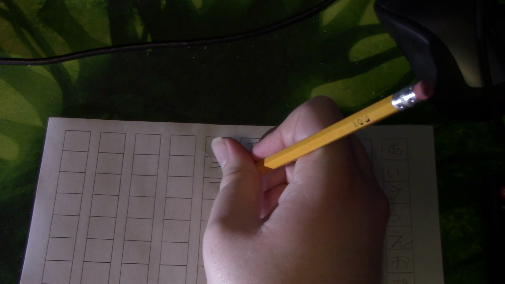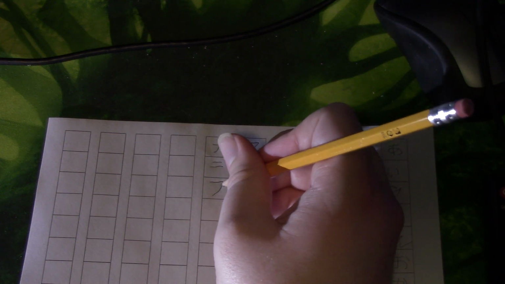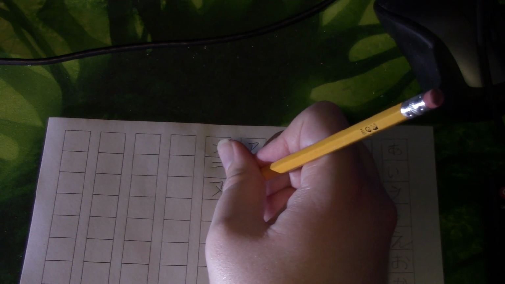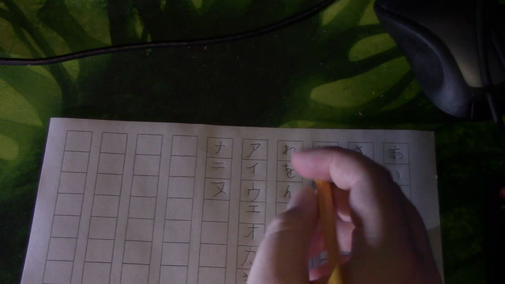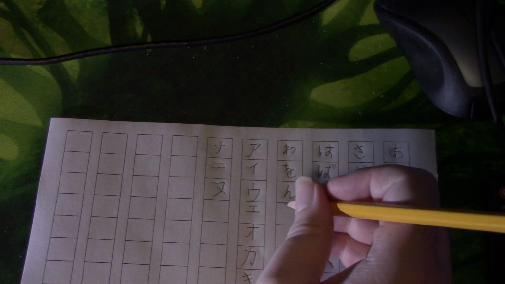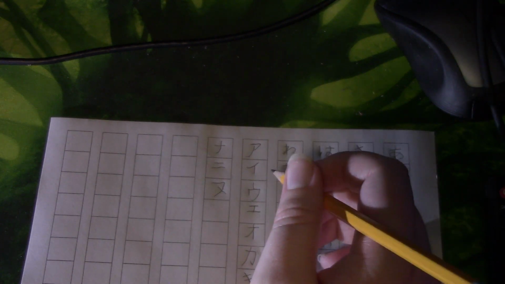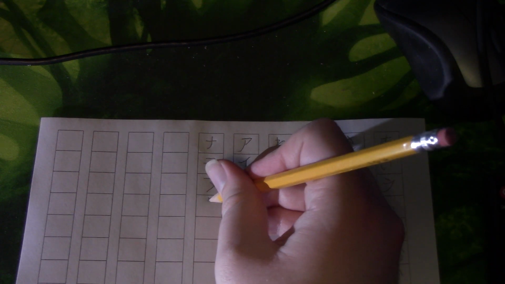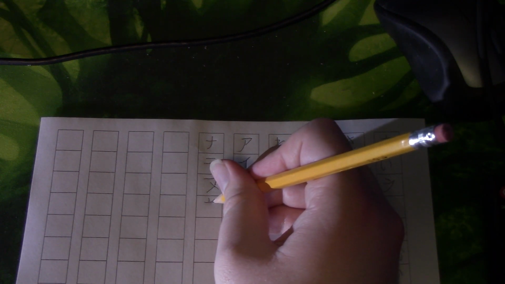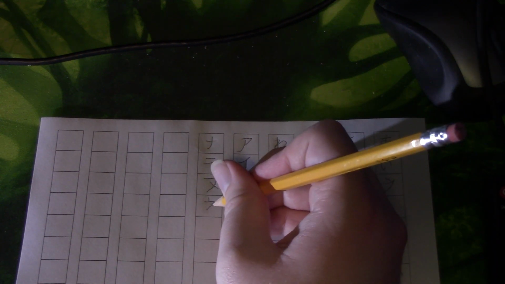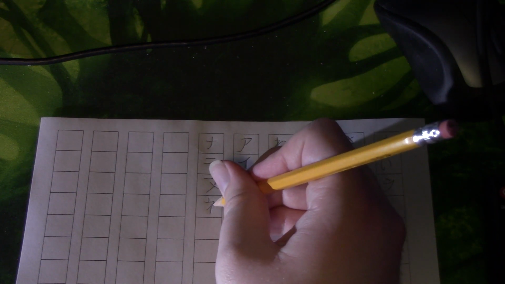Next up is nu, which is just like so, and this is where we draw the line through. Ta-da! All right, but again, don't put another line here because that's not the correct thing. Next up is ne, which is just a simple stroke, stroke down, and stroke to the side. I did screw that up a little bit, but you get the idea.